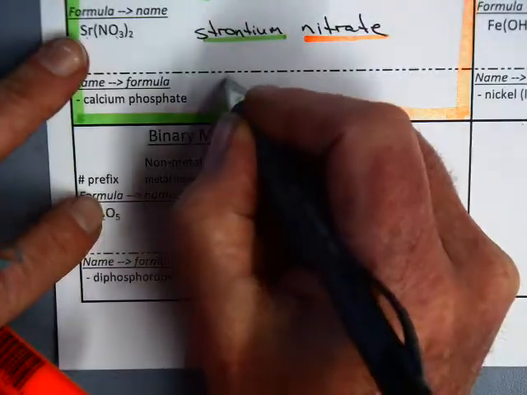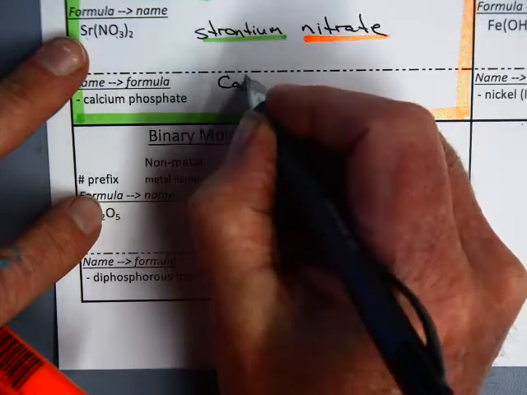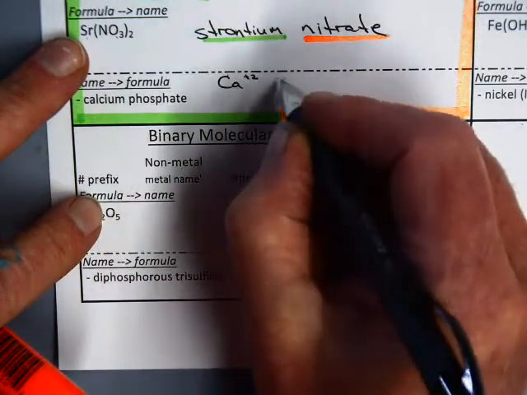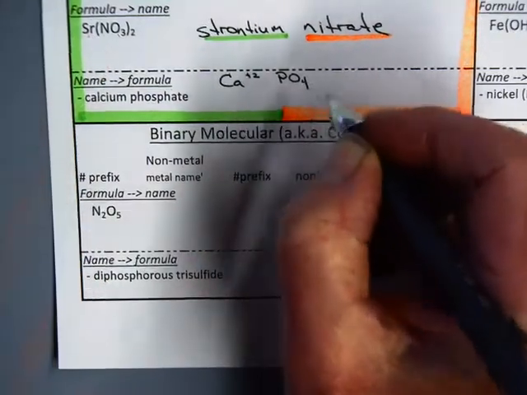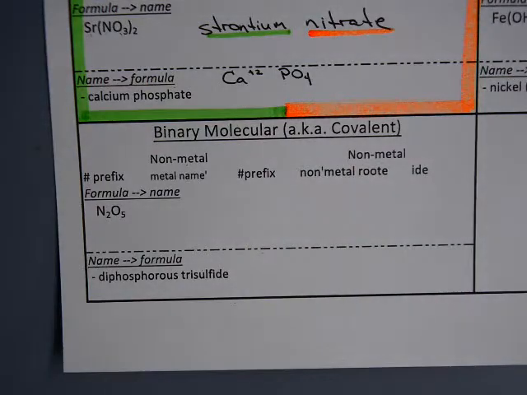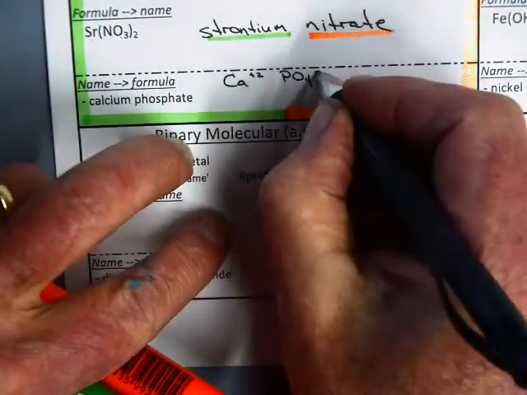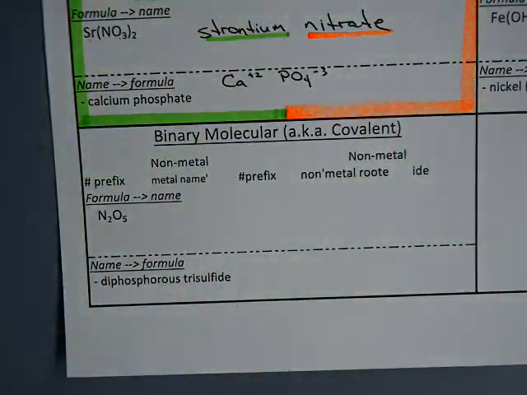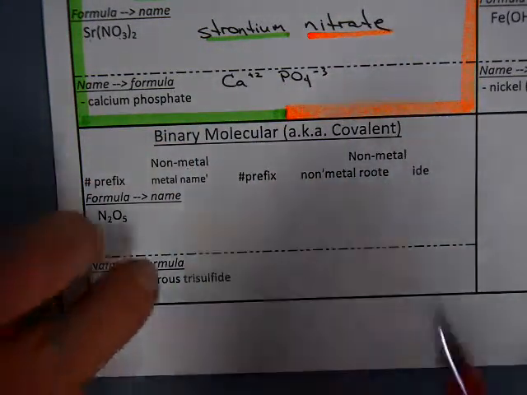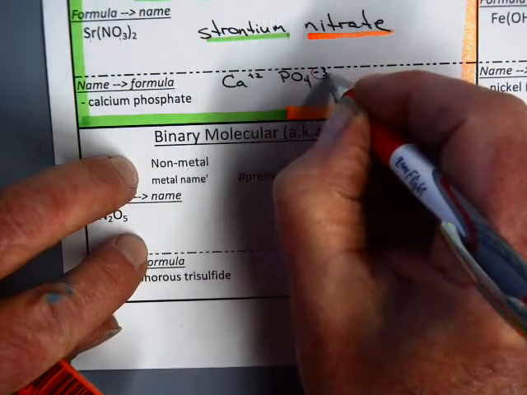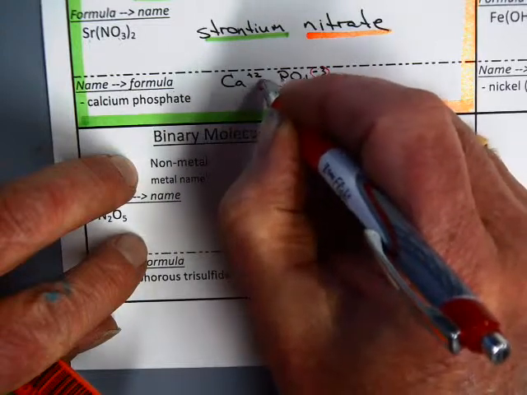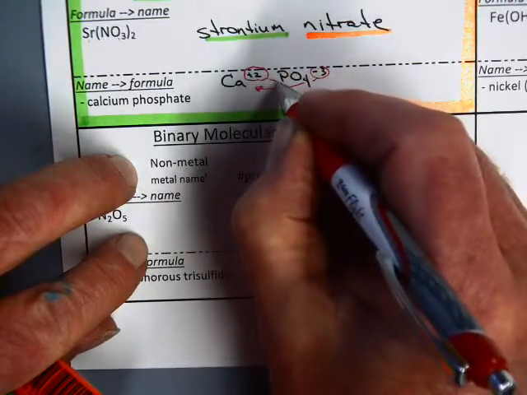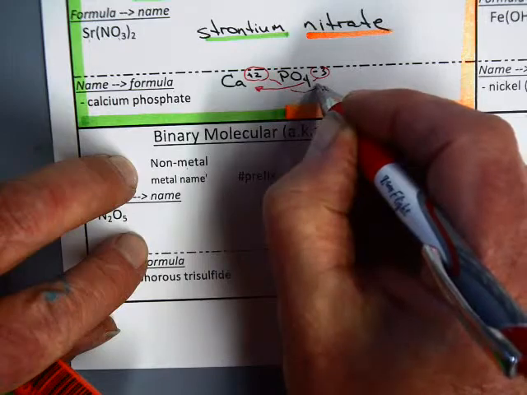Calcium is +2. Phosphate is PO4, but its combining capacity, according to my magic list here, is always -3. So what am I going to do? I'm going to cheat. I'm going to take this, put it down here, and I'm going to take that, and put it down here.